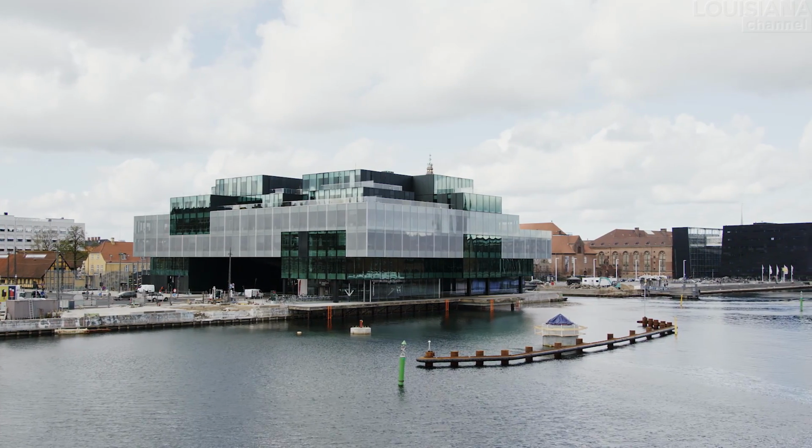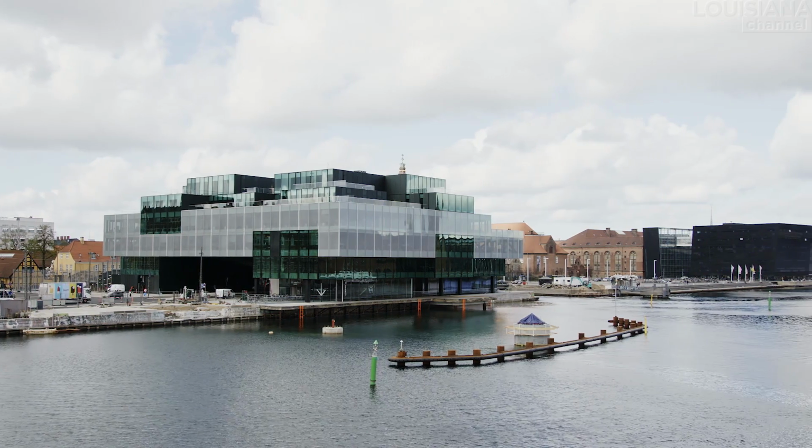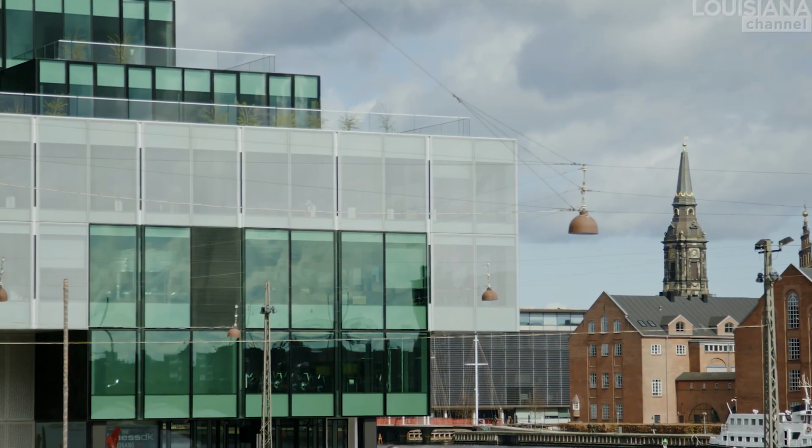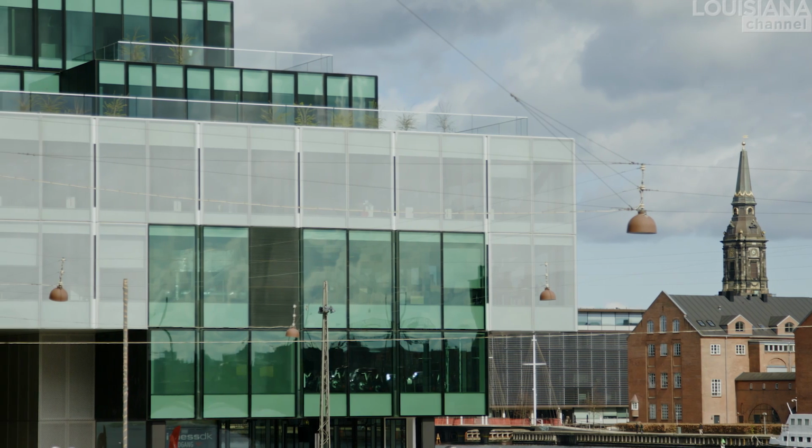Yeah, well, the first idea was, of course, to do something cubic, because we had this kind of diagram in the beginning of what is for us as foreigners the representation of Danish architecture. So we represented Danish architecture as being a box with a front door in it.